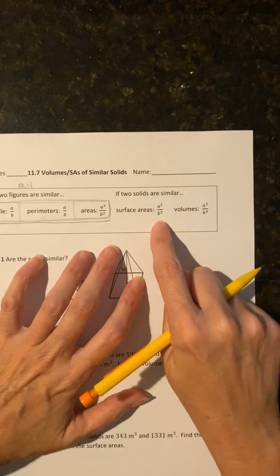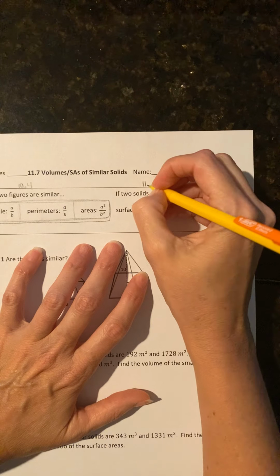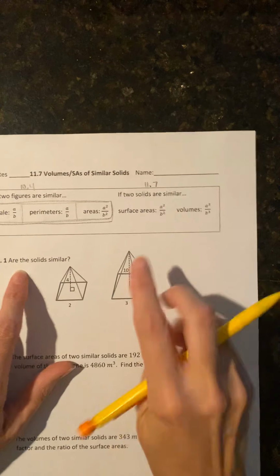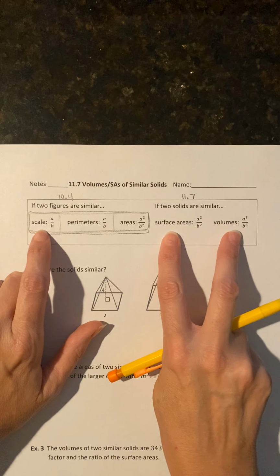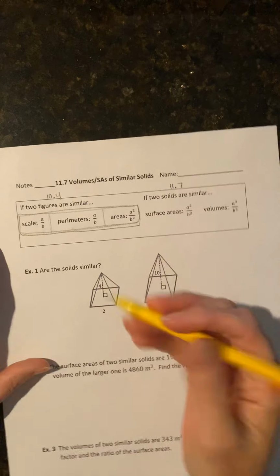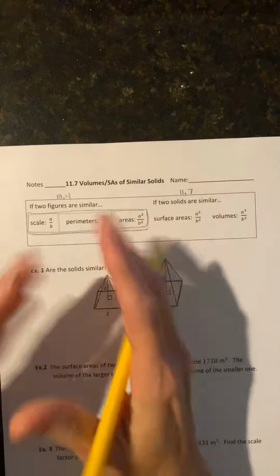This is lesson 11.7, sorry. But with these 2, I would put scale factor. Okay, I'll show you what I mean by that in just a minute. But it's another section where I draw a little chart.